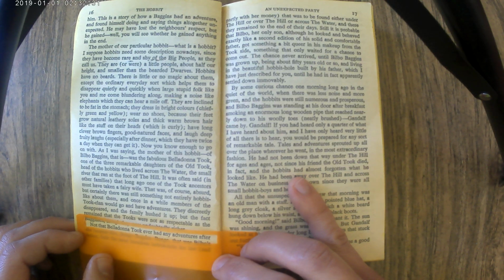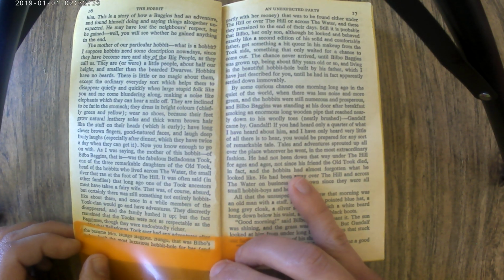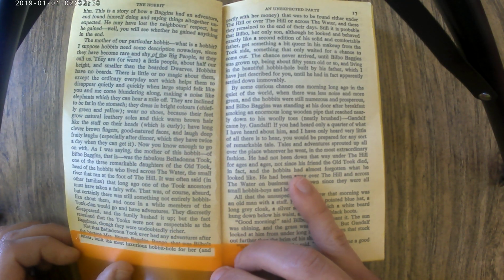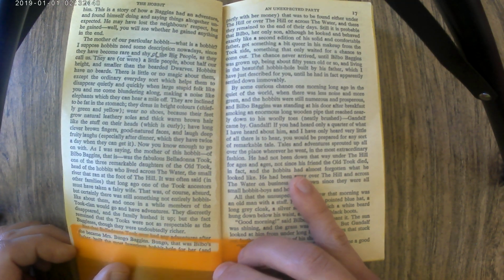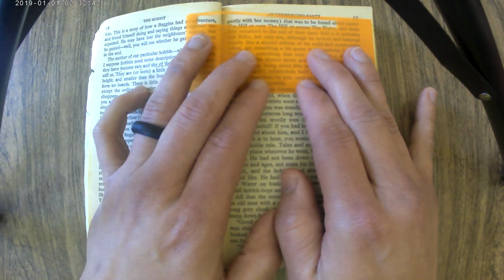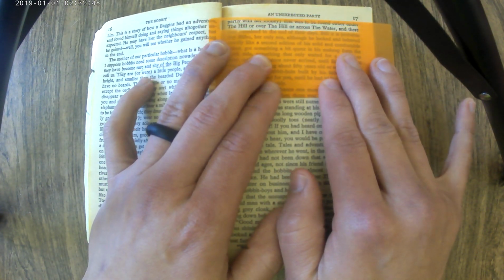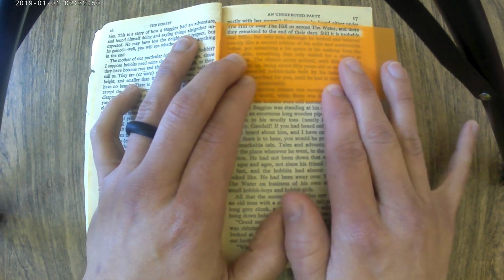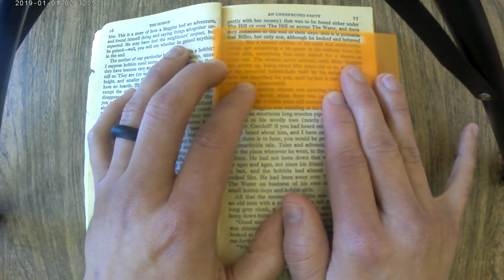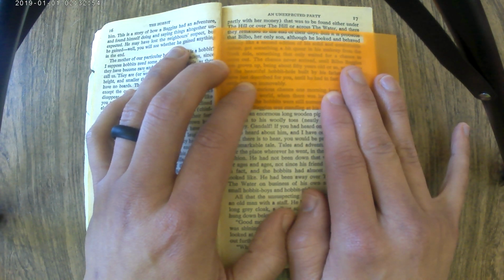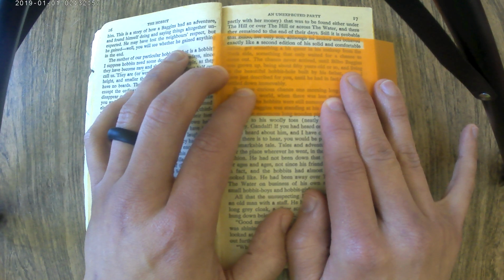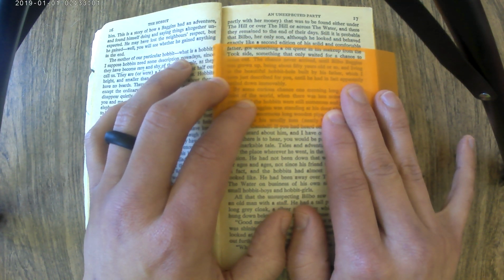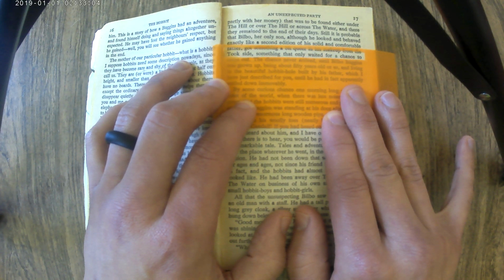Not that Belladonna Took ever had any adventures after she became Mrs. Bungo Baggins. Bungo, that was Bilbo's father, built the most luxurious hobbit hole for her, and partly with her money. That was to be found either under the hill, or over the hill, or across the water, and there they remained to the end of their days. Still, it is probable that Bilbo, her only son, although he looked and behaved exactly like a second edition of his solid and comfortable father, felt something a bit queer in his makeup from the Took side, something that only waited for a chance to come out.